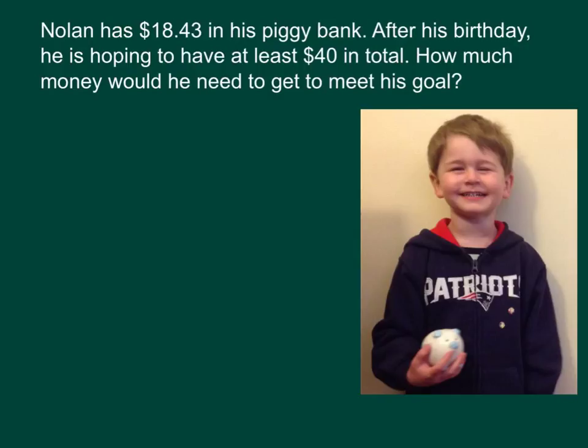So what we want to think about is what story are we telling here? Well, we're telling what Nolan is starting with. We know he's starting with $18.43. And then he's hoping that he's going to get some for his birthday. So that's an additional amount of money that he'll have. That would be plus X. We don't know what the X is yet. He's hoping to have at least.